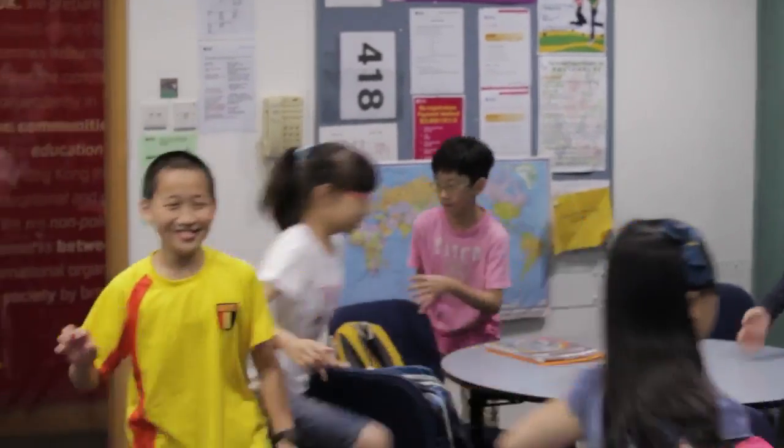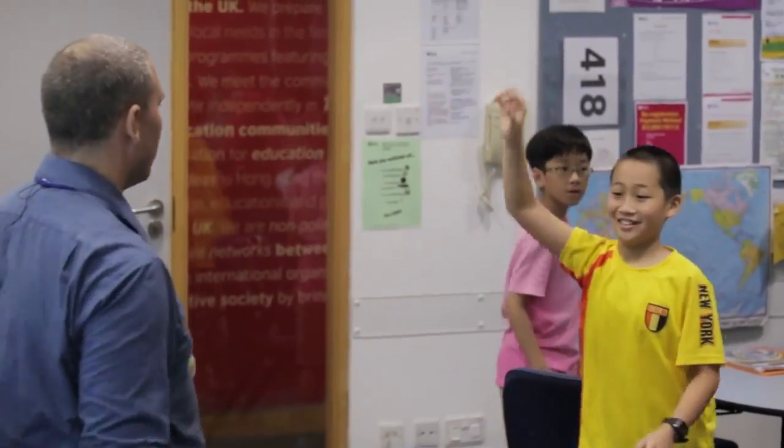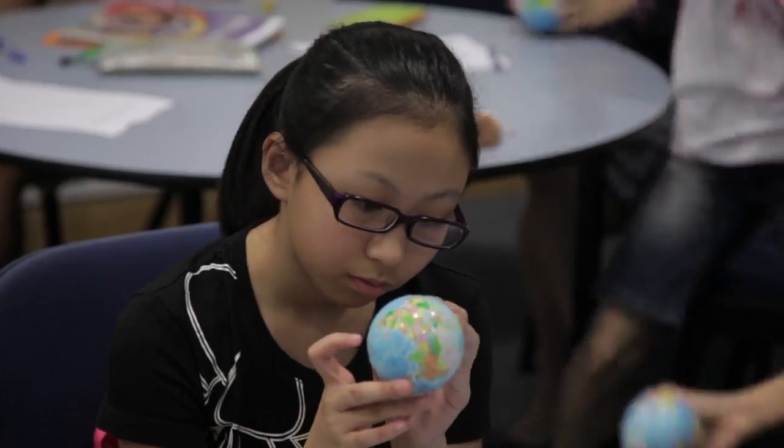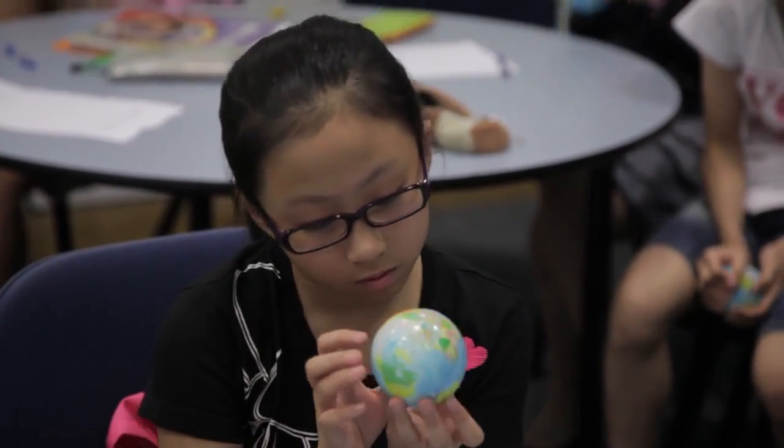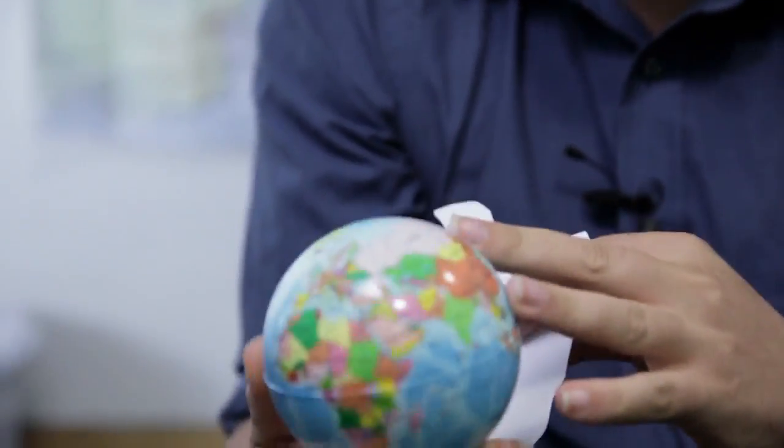Okay, who can catch? Edwin. Very good. Curtis. Which is bigger, Greenland or Australia? Let me have a look. Greenland, very good. Excellent. In reality, however, when you look at the globe, this is the accurate navigation device, of course.